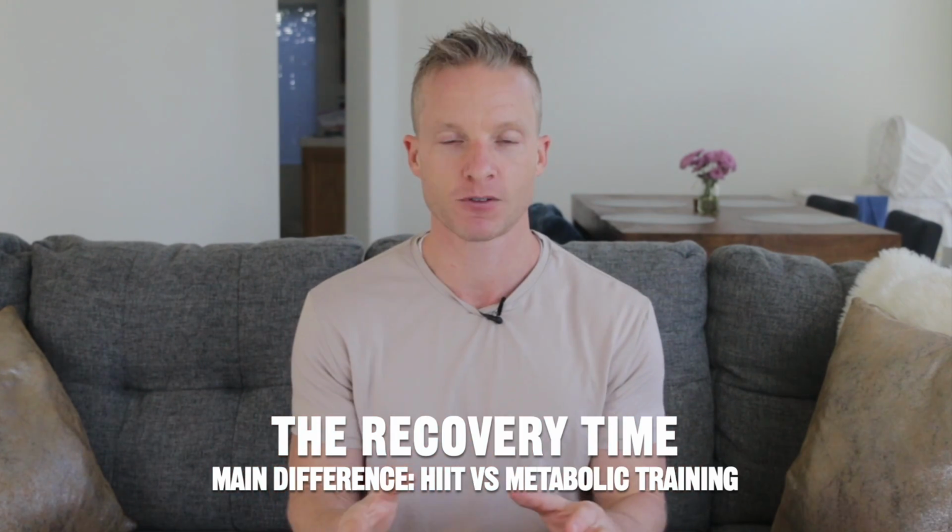It's the recovery time. With metabolic training, the recovery time is often limited and the work periods are actually longer in duration. So it's essentially taking as little rest as possible so you can complete the workout faster. Now with high intensity interval training, the recovery time is dependent on your heart rate. So once your heart rate drops to a certain level, no matter how long that takes, this is when you move on to the next high intensity interval.